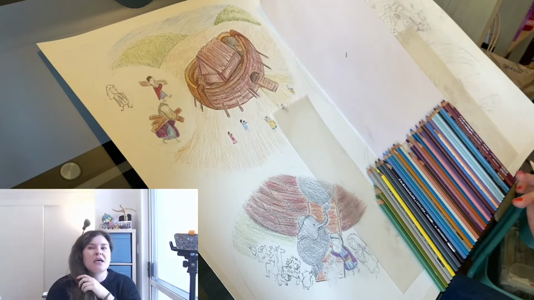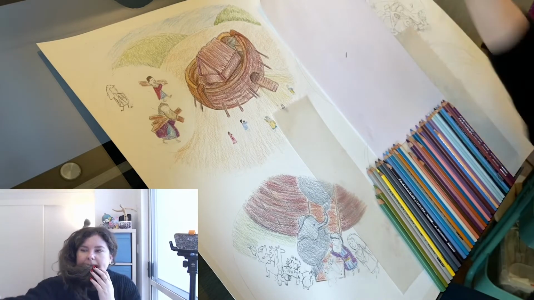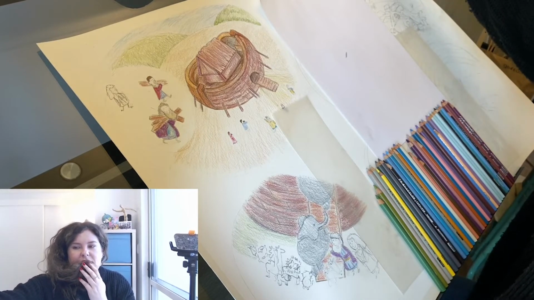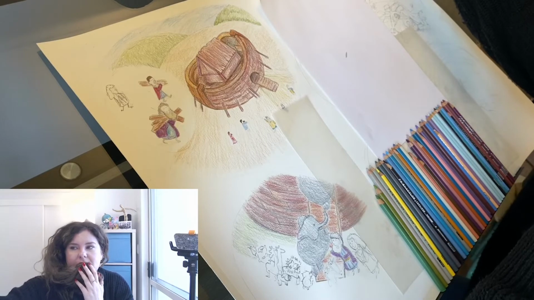Yeah, so gopher wood is actually an unidentified tree. If you research it, it's like, wow.